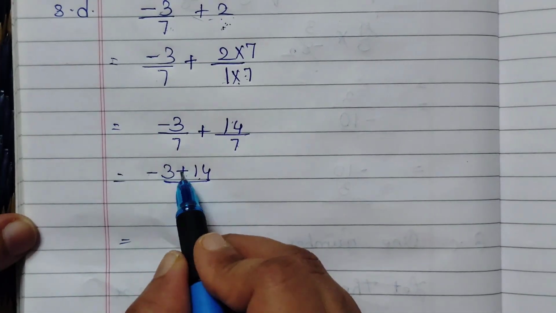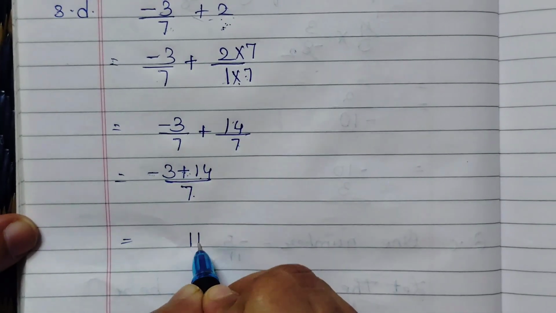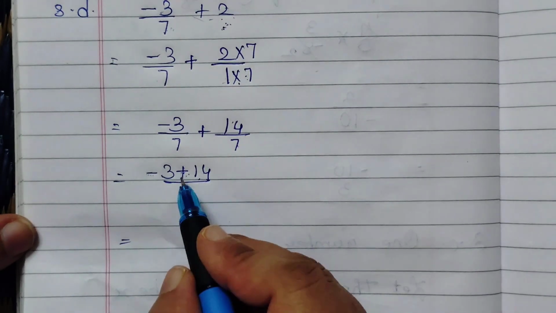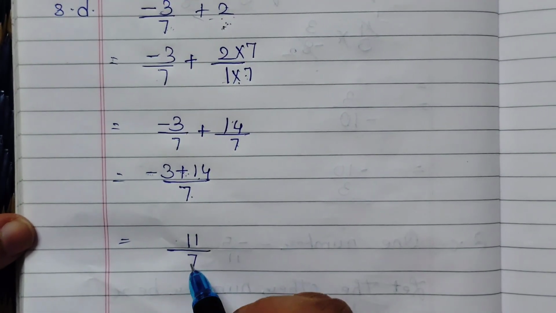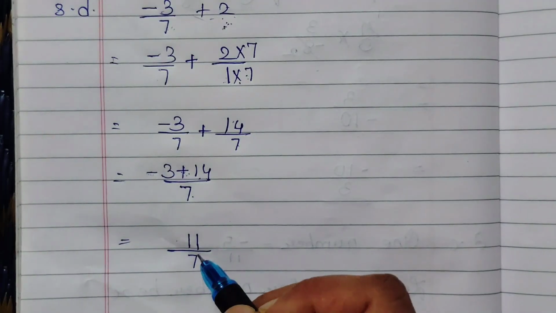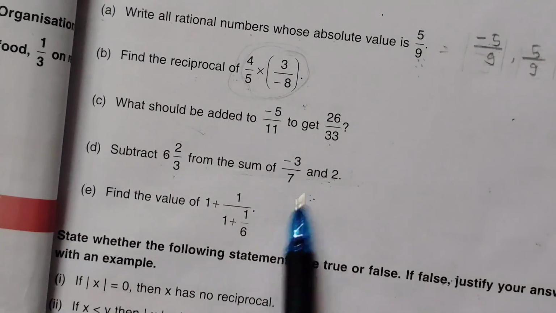So minus plus, different signs, minus plus minus. 14 minus 3 is what? 11. What is the sign of 14? Plus. So it will be plus 11 upon 7. So this is the number I got. This is the number I got for this, minus 3. Now here I got 11 upon 7.